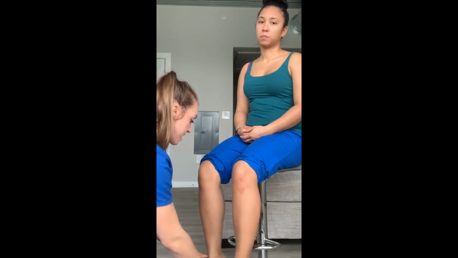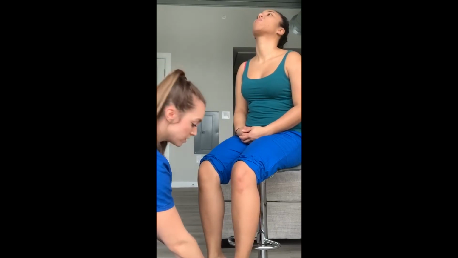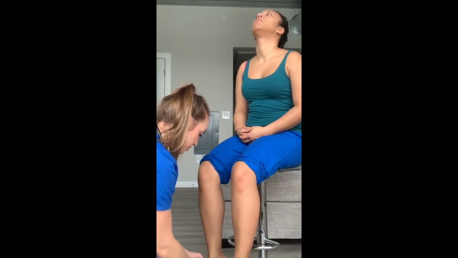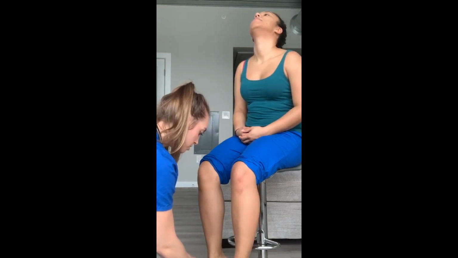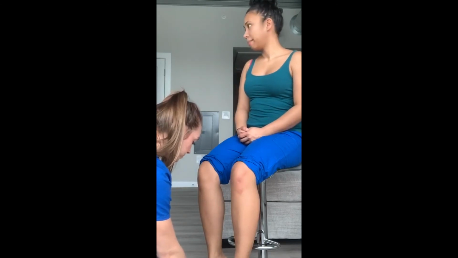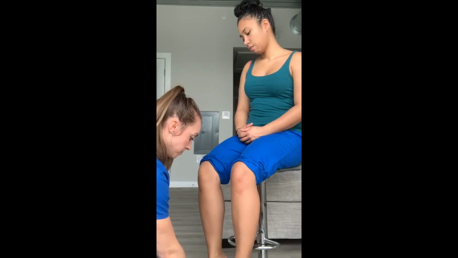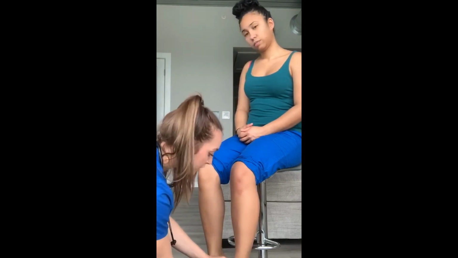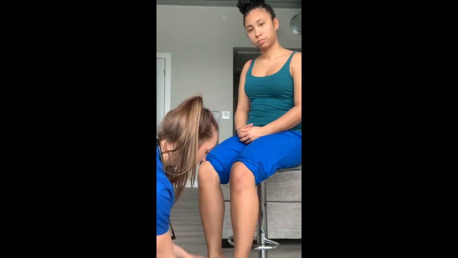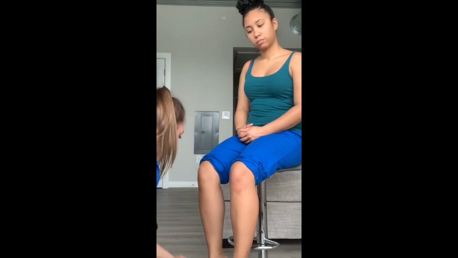And then now I'm going to be looking for the dorsalis pedis, which is, if you follow the toe all the way up, right about here. Okay. And I'll be looking for capillary refill. Normal. And on the right foot, normal.